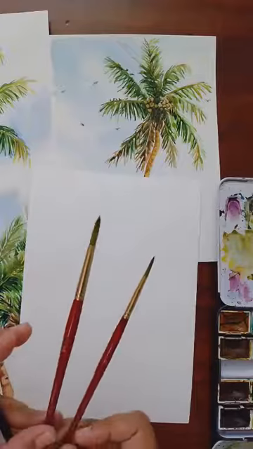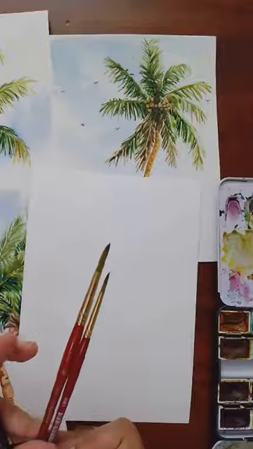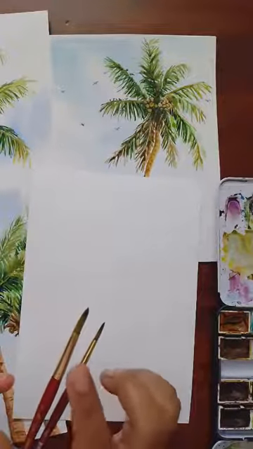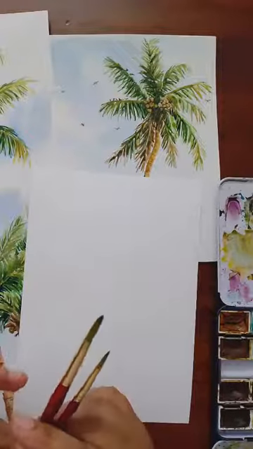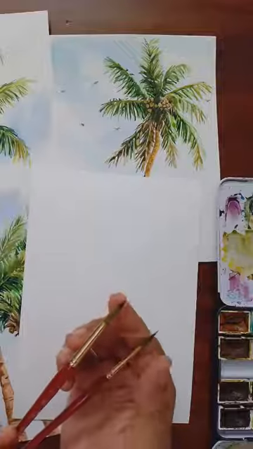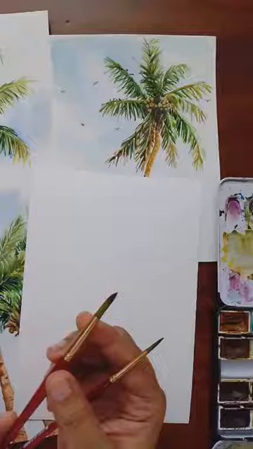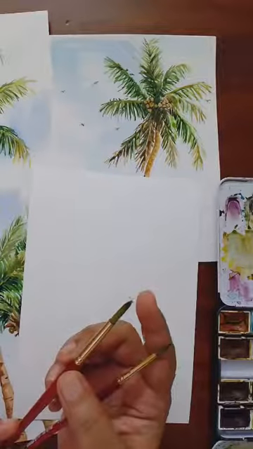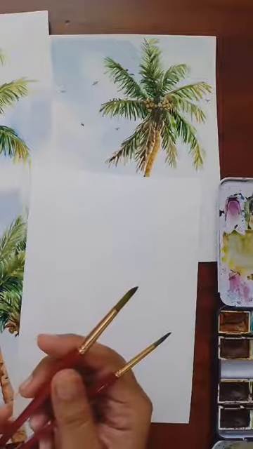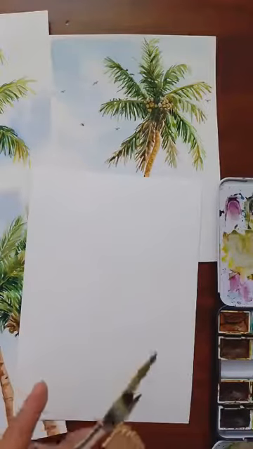Then you have these smaller brushes. I have a size 6 and a size 3 right now, round brushes. The whole point of these brushes is to paint the leaves, and therefore it's important that you have pointed tips. This is very important. So for finer tips, I use number 3. For the slightly thicker or broader leaves, I use this. For the bark of the tree, I use this big one. So that is why I need 2 sizes. I usually keep 2 sizes handy.